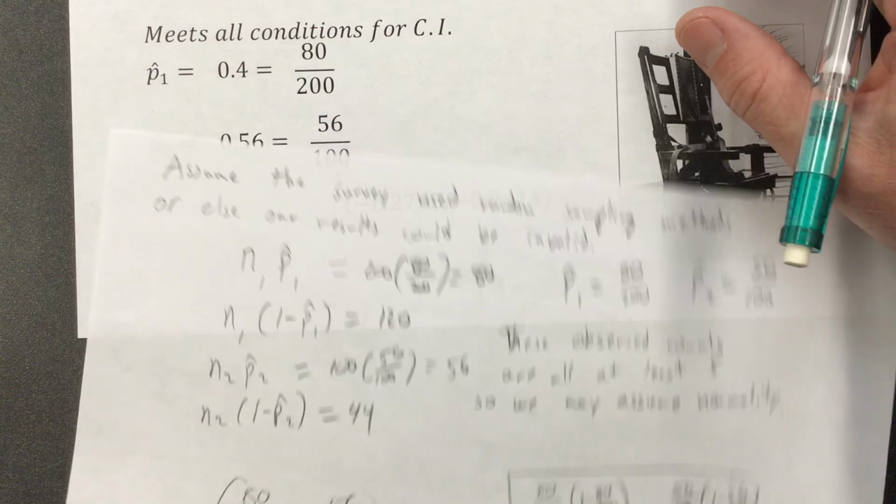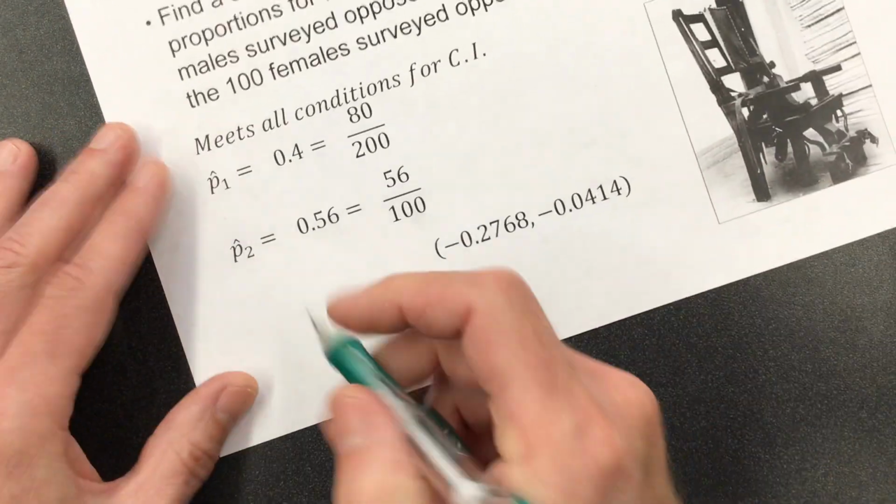Okay, so lastly, conclusion. Conclusion isn't written. Okay, let's write our conclusion.